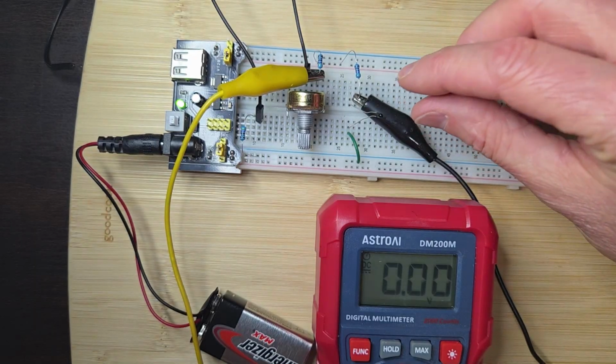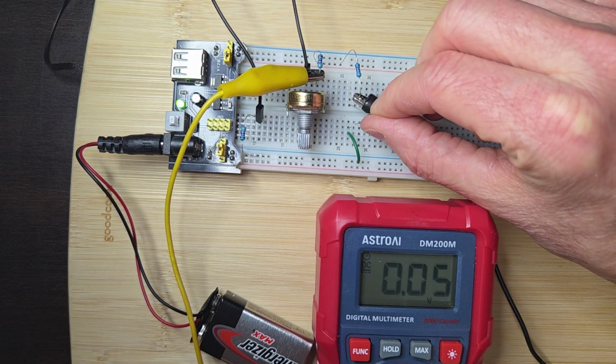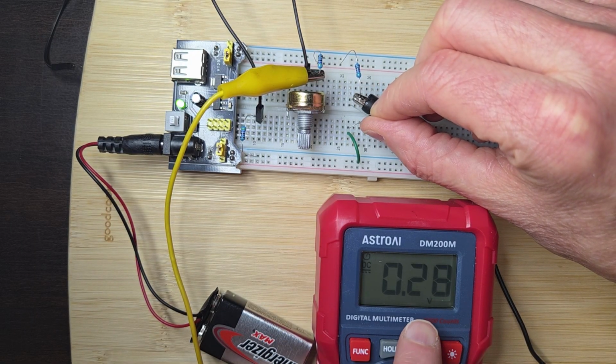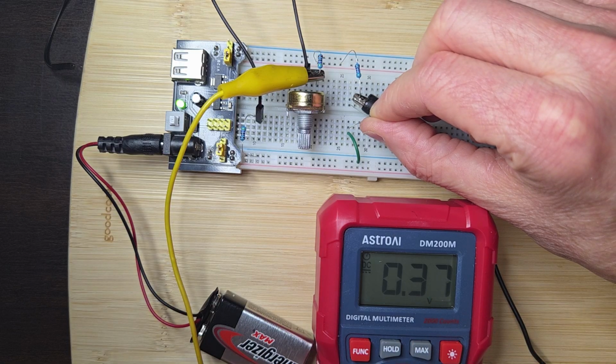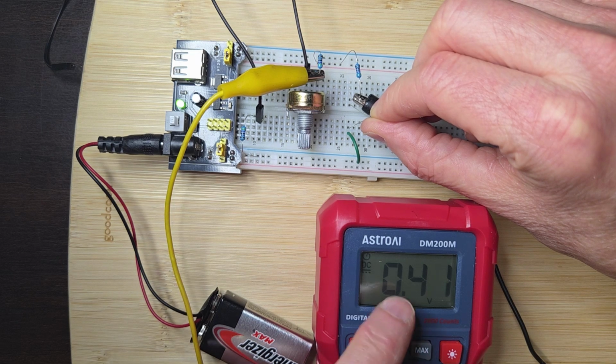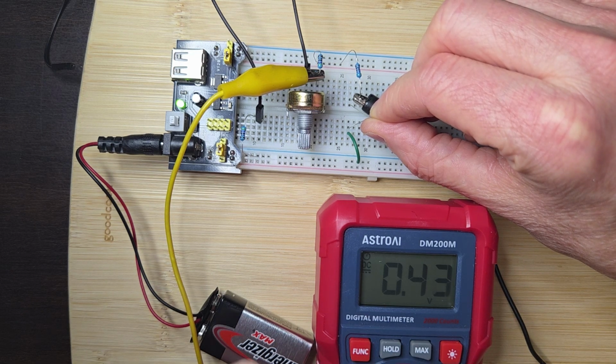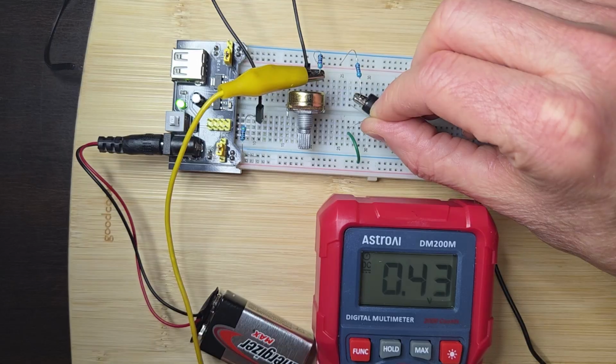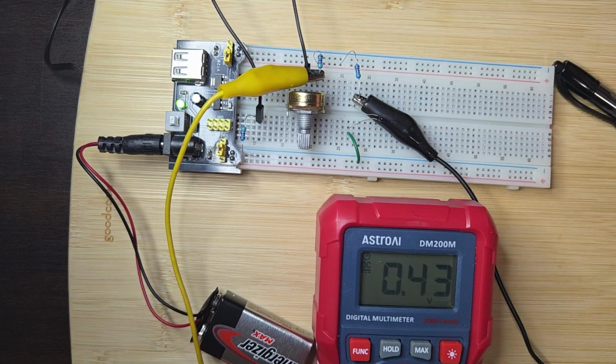So that's 0. Now, if I touch the thermistor, notice how it's going up in these little small increments. Before it was going up and down in big increments, but this is voltage we're measuring. So it goes from 0 to like 4.3 volts. And if I let off, it'll go back down again.